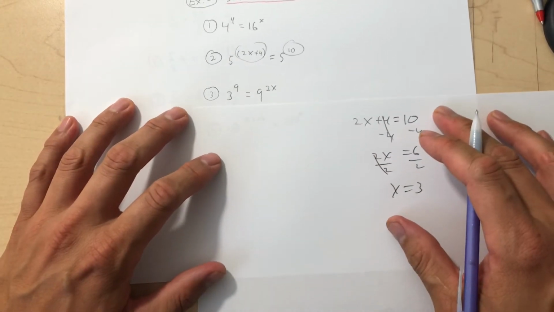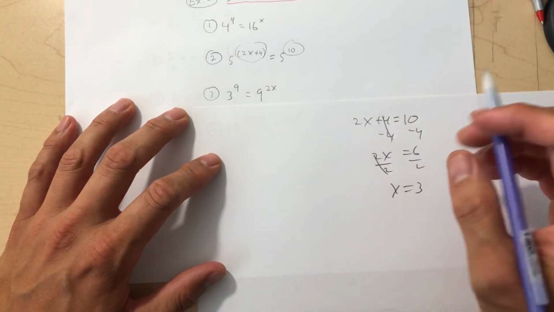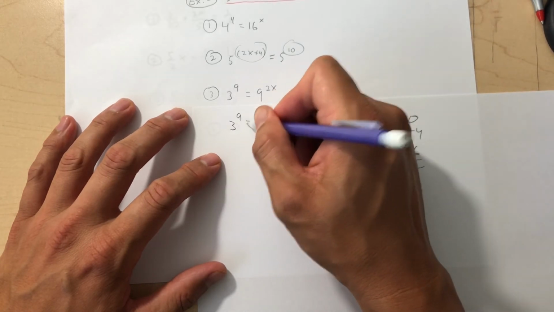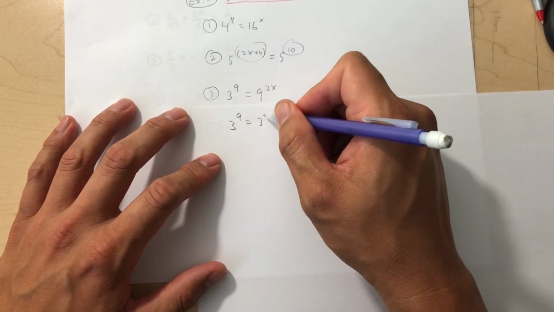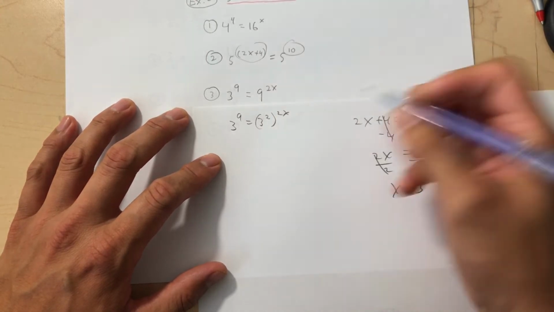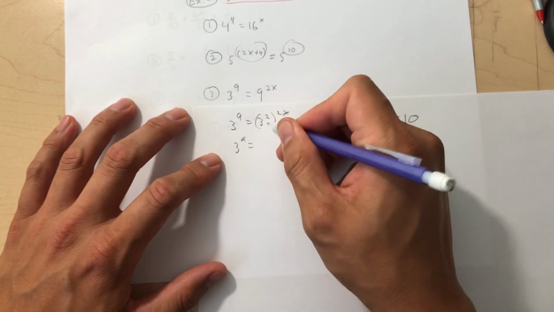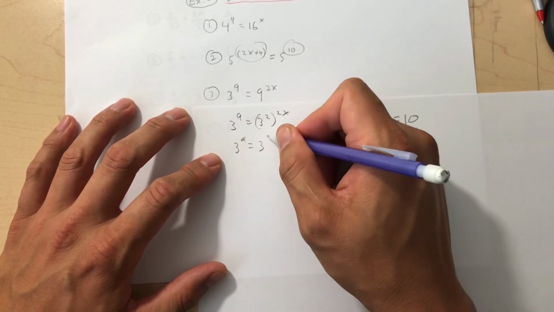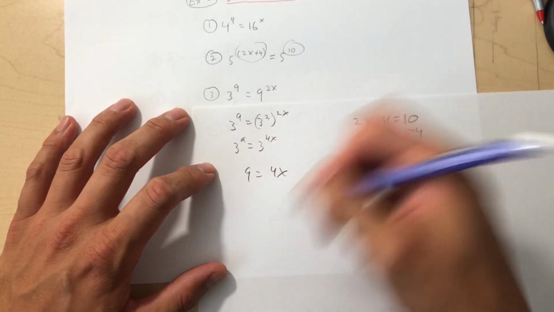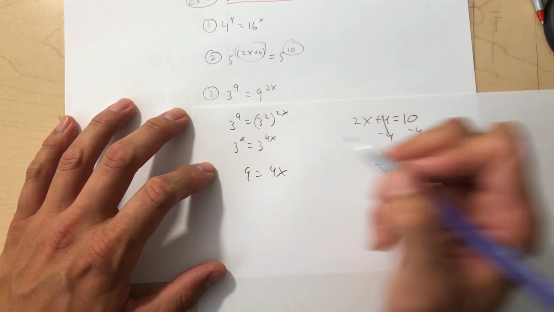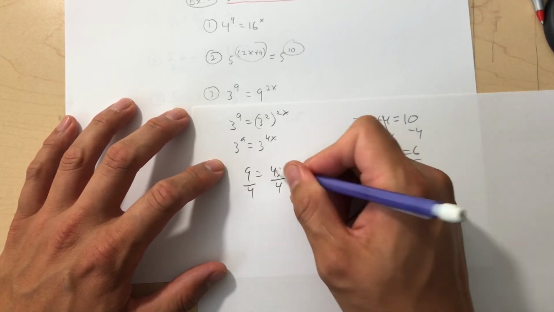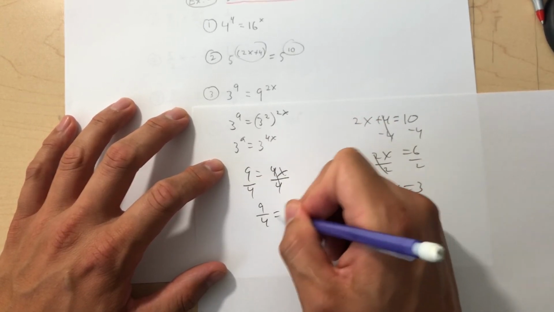This one is very similar to the last one. 9 is the same thing as 3 to the second power. So I'm going to rewrite that. So 3 to the 9th power. That's 3. Again, I don't want to skip any steps. So I'm just going to do that. Okay, I'm going to rewrite it. So that multiply, that gives you 3, and that gives me 4 to the x. Again, now you just write down 9 is equal to 4x because your main focus is solving for x because that has to be the same as that. As you can see, the base is the same. Divide by 4, and I get 9 over 4 is equal to x.